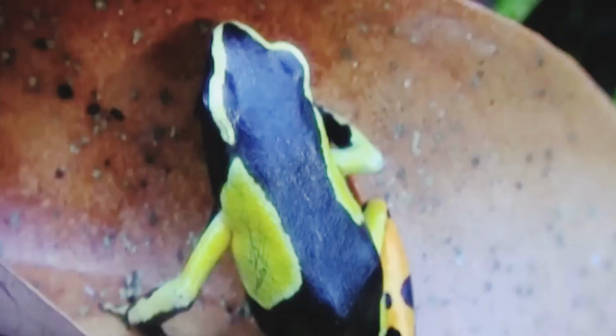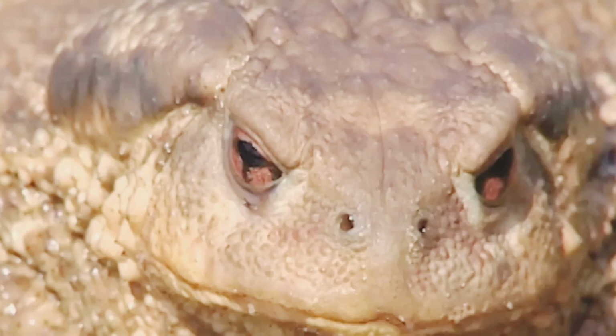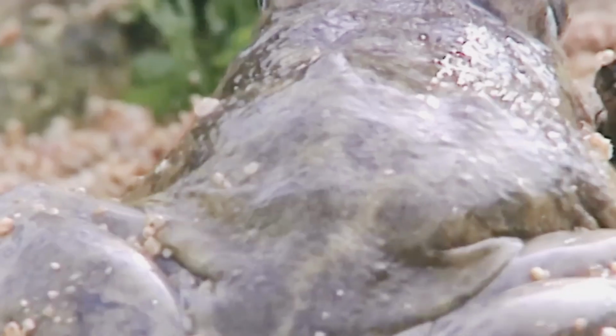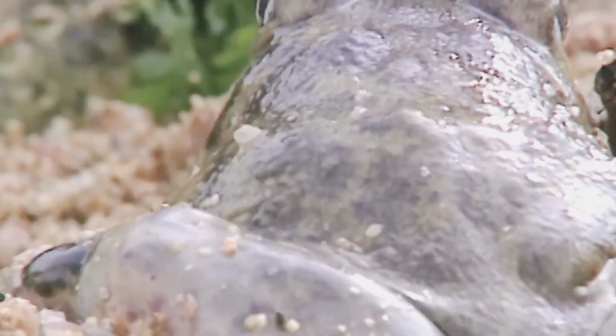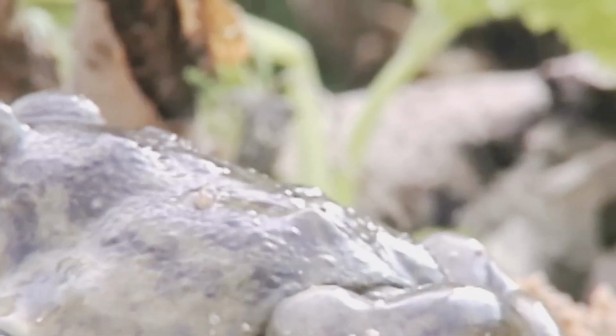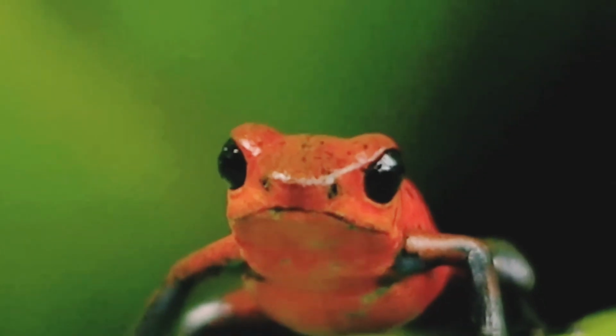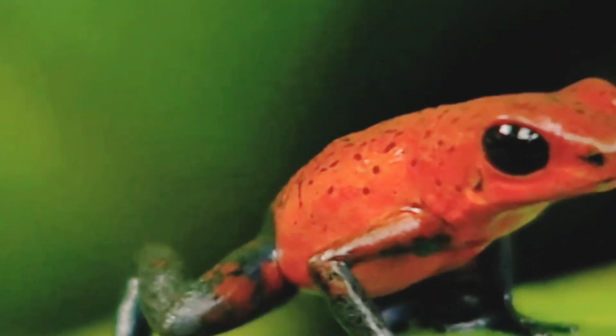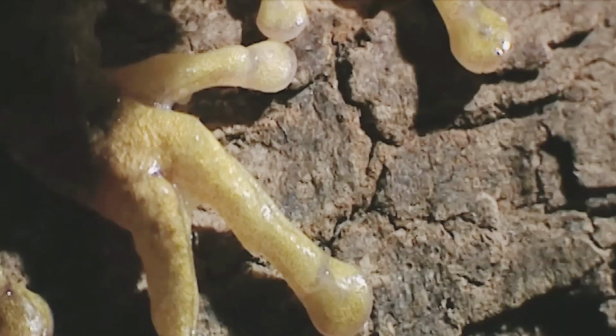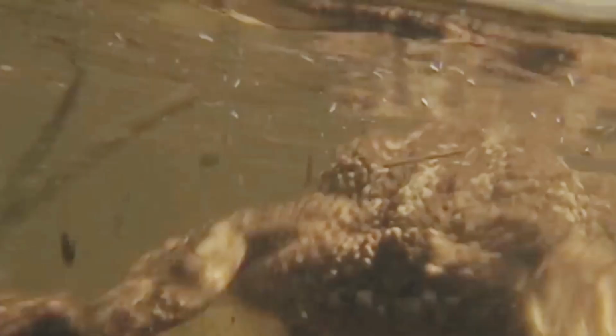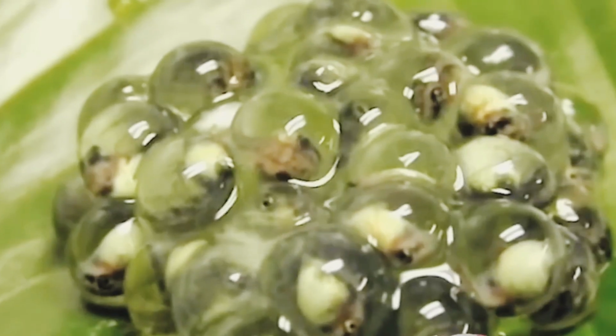They must live in moist or wet environments. Like what? Like rainforest or water stream or pond. What is the meaning of wet or moist? A place full of water.